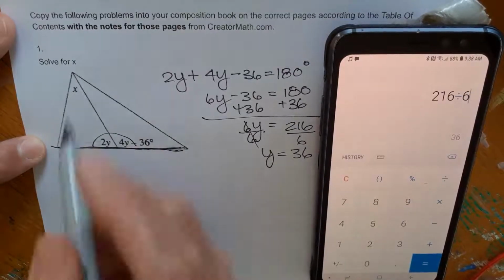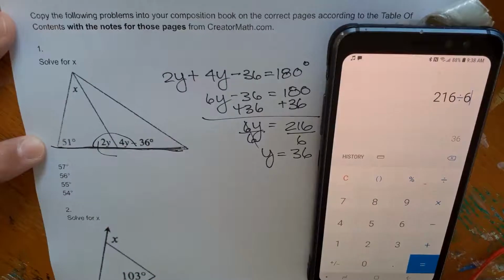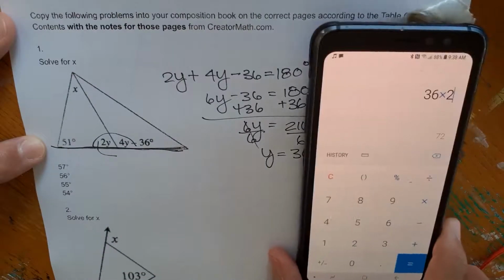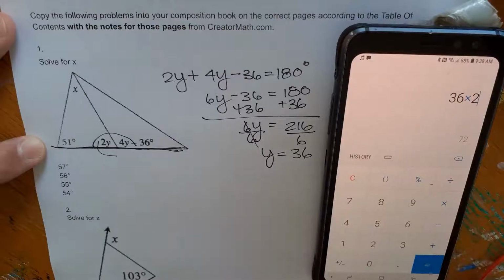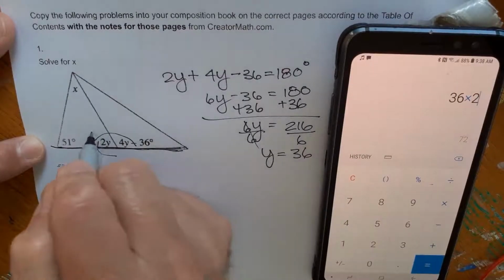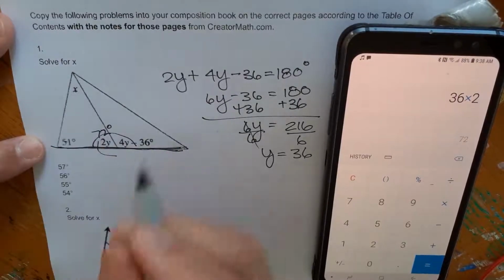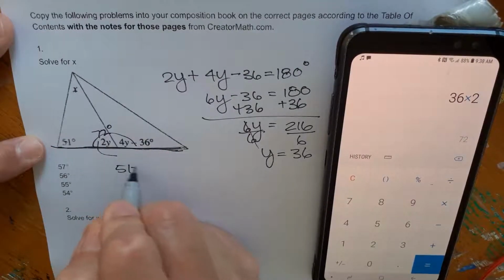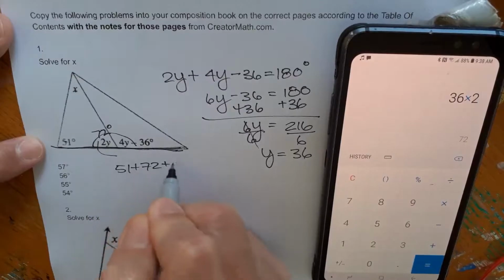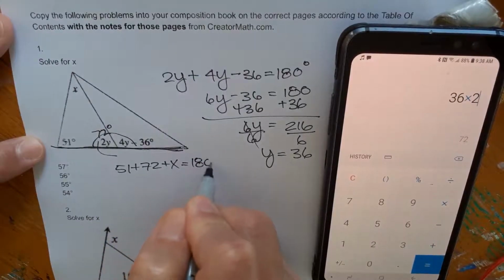If that's what y is, we now have to take 2 times y. So 36 times 2. Yep, I can still see it there, good. And I get 72. So this angle's 72 degrees. Now I know that this one plus this one plus this one have to equal 180. So I have 51 plus 72 plus x equals 180.